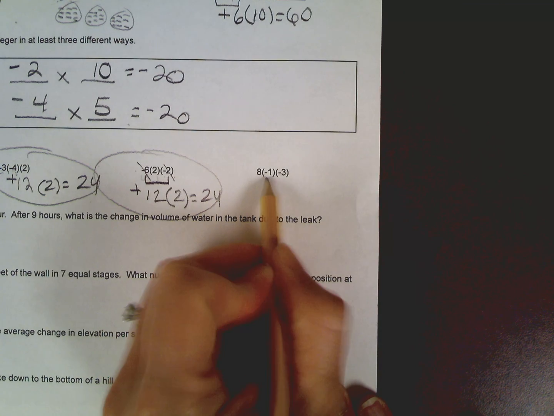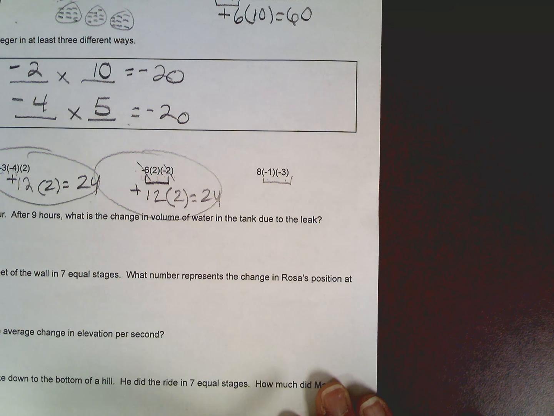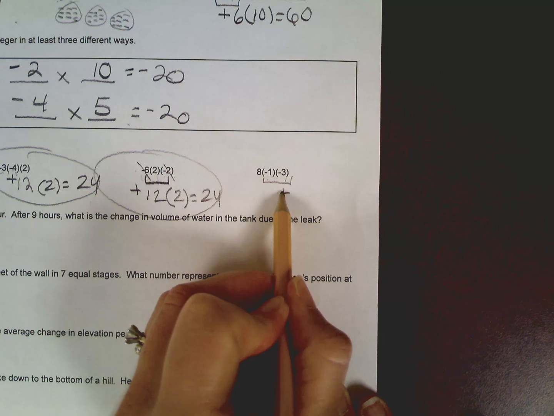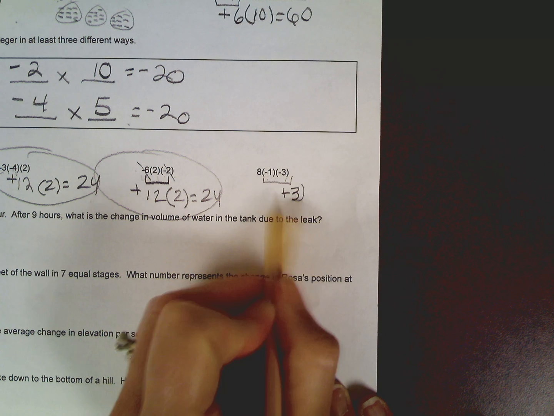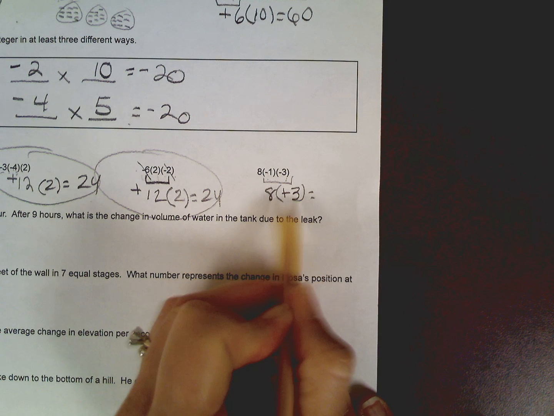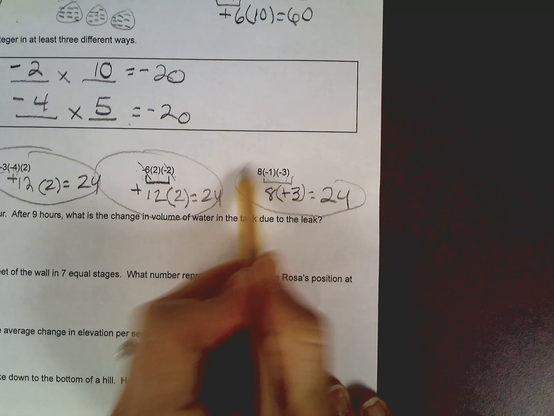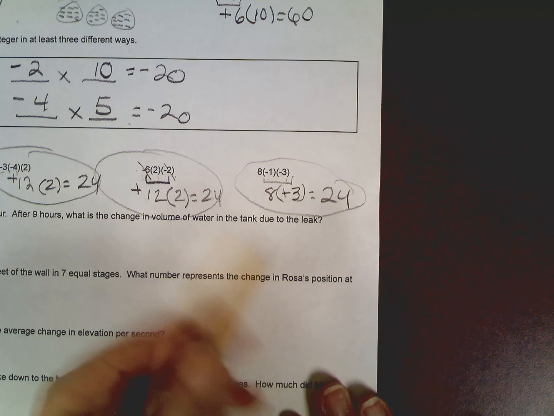And then let's look at our last one. 1 times 3. So I'm going to jump over here to my negatives. A negative times a negative is a positive. 1 times 3 is 3. Times 8. 8 times 3 is 24. Now, that one works.